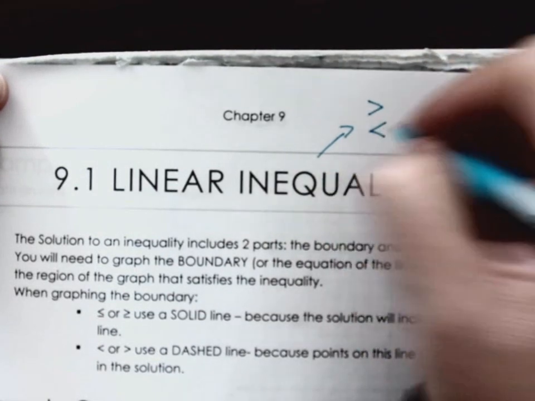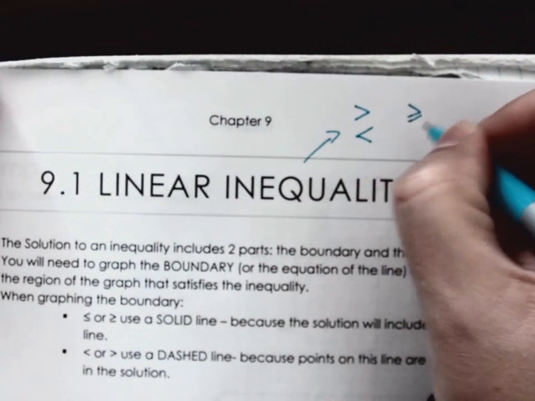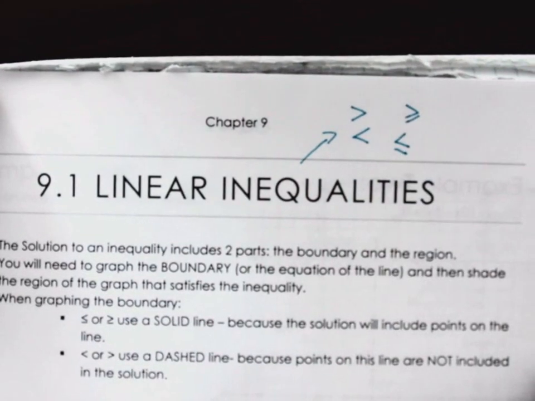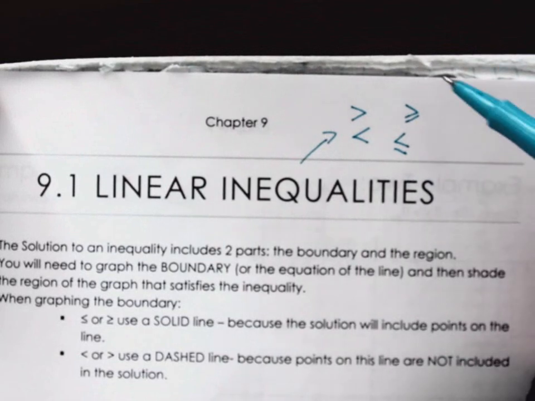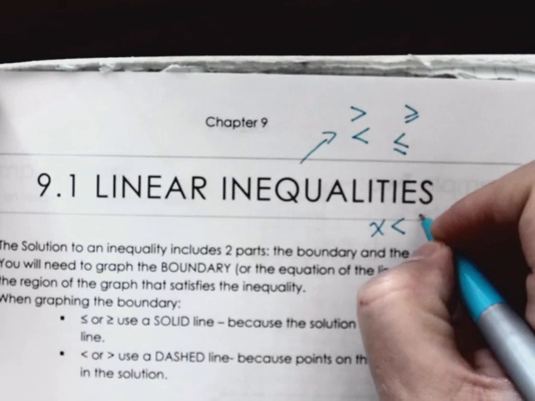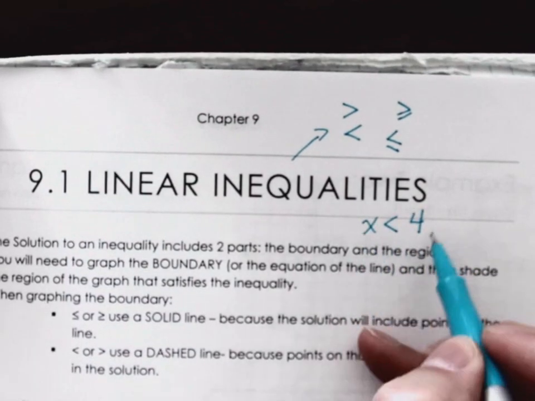greater than, less than. We've used these before. Greater than or equal to, less than or equal to. So if I give you the solution, x has to be less than 4. So that's an inequality. So x has to be less than 4.